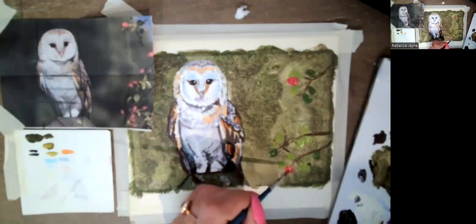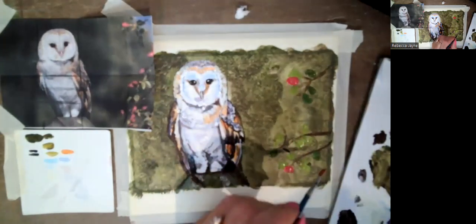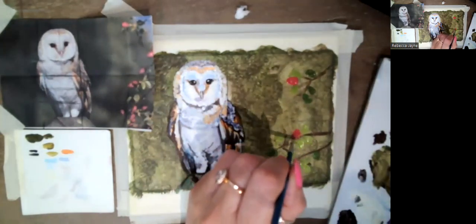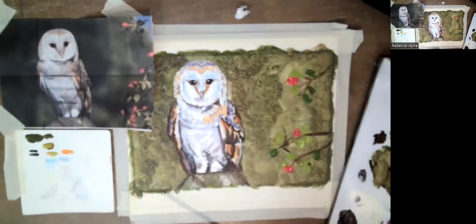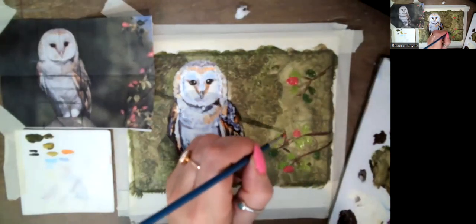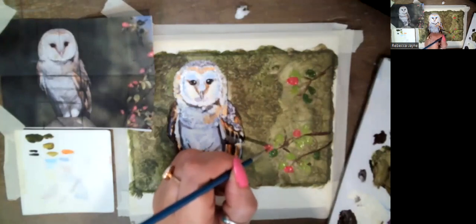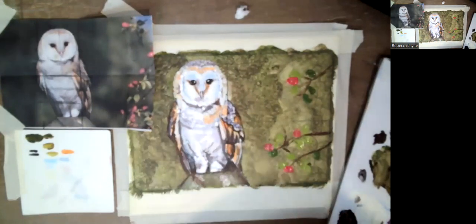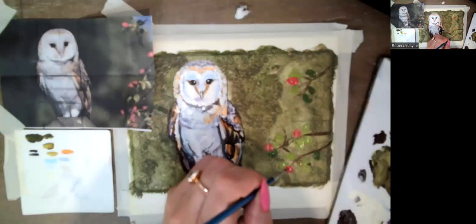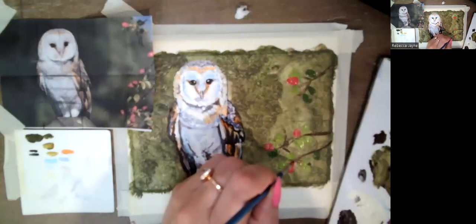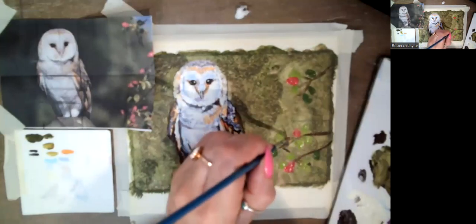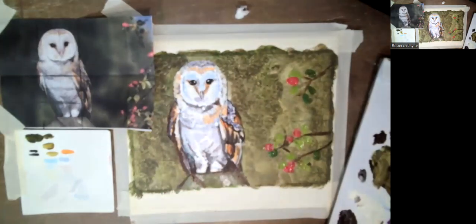Got some down here. So you can actually place these as well.